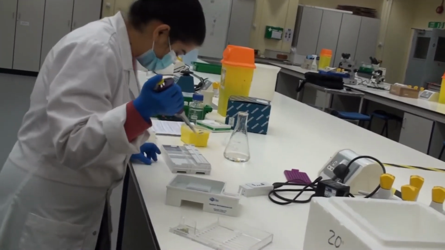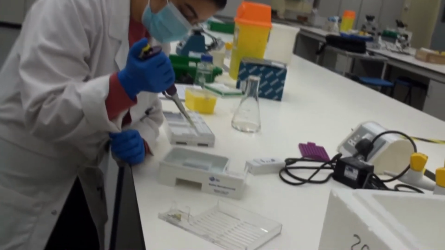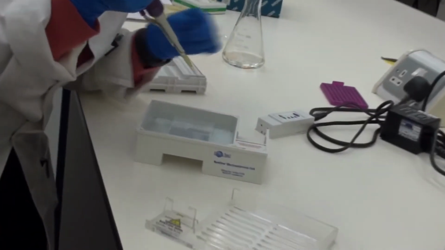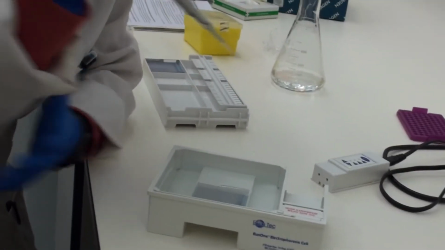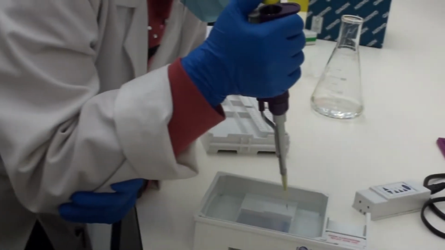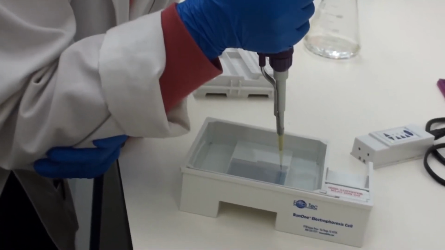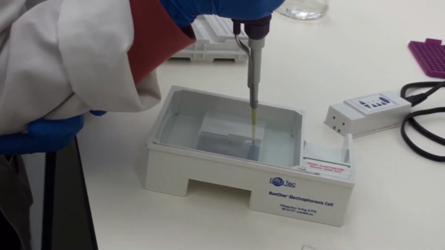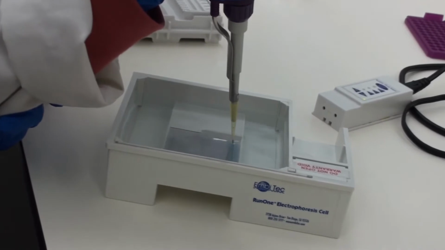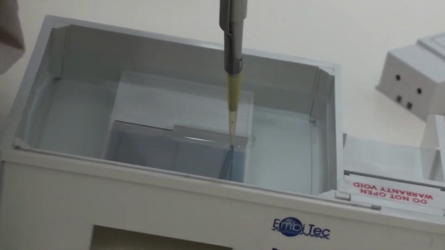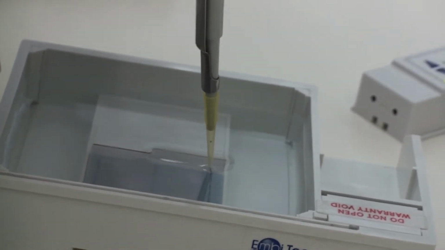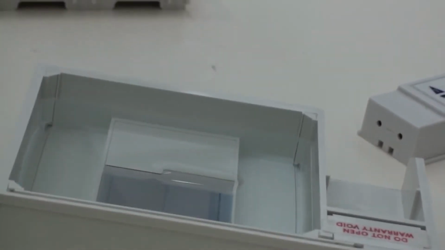Now this is the tricky part, the loading, because there are small wells and you should be very careful. So basically hold your hand with the other hand and go inside the well, and then you will see, if you move backward or forward, that you are in the well, and then release it and then take it out. That's it.